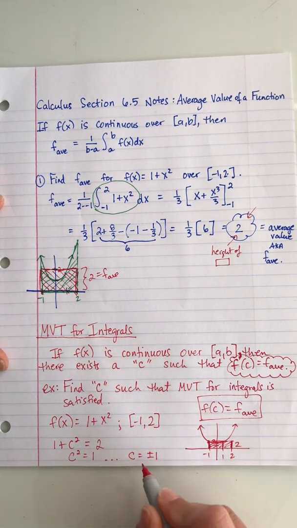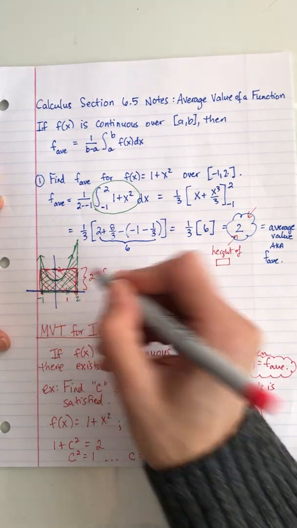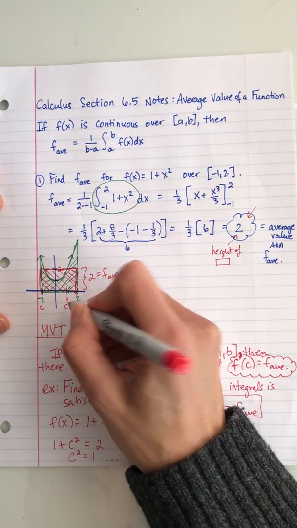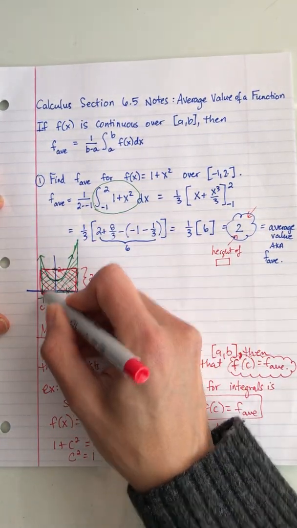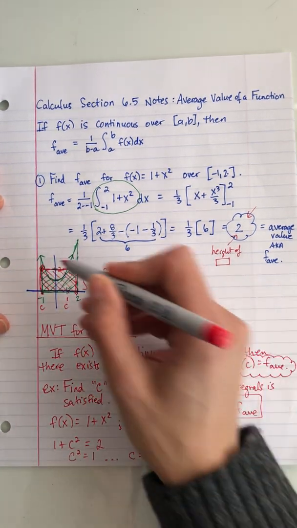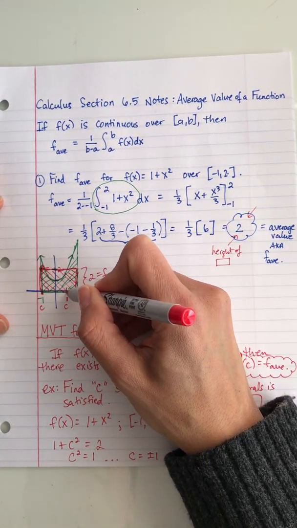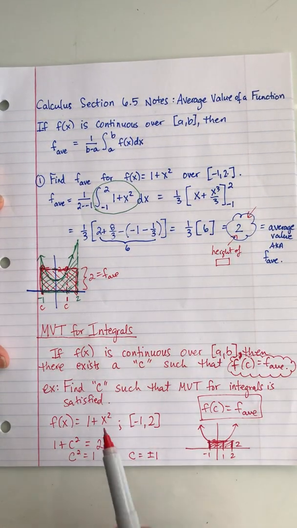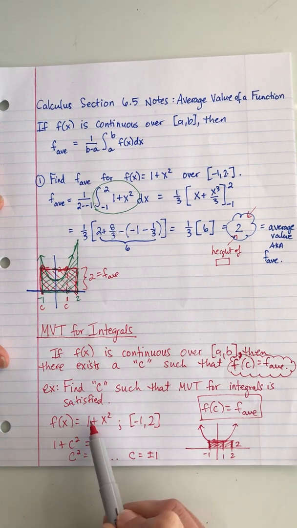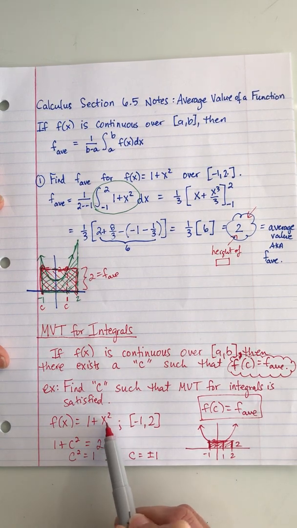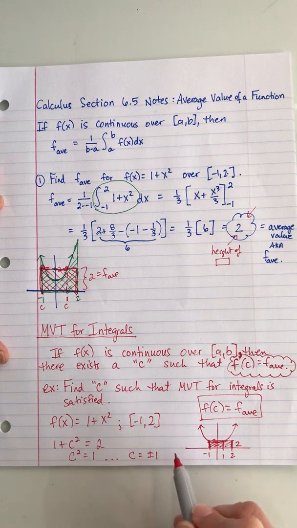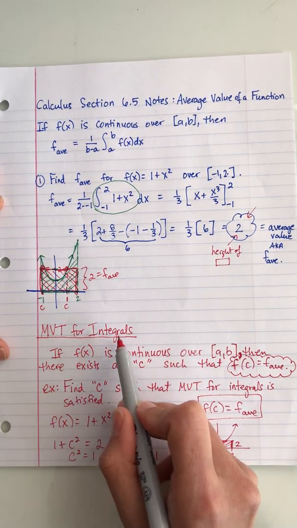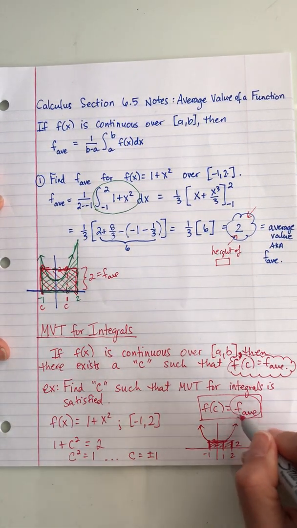So in the above picture, there are 2 locations where at -1, the height of the parabola is 2, and at +1, the height of the parabola is also 2. If you're doubting yourself, plug in a 1. 1 plus 1 squared is 2. 1 plus -1 squared is also 2. So basically, you cannot do MVT for integrals unless you have the average value first.